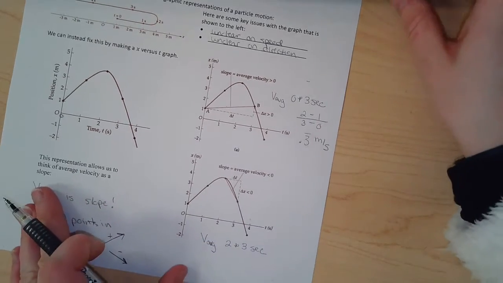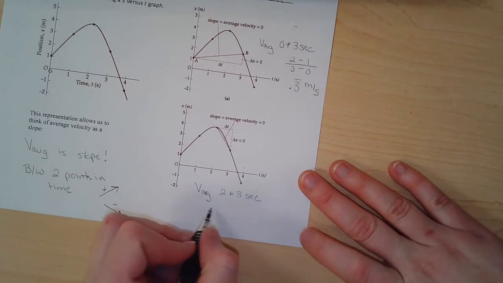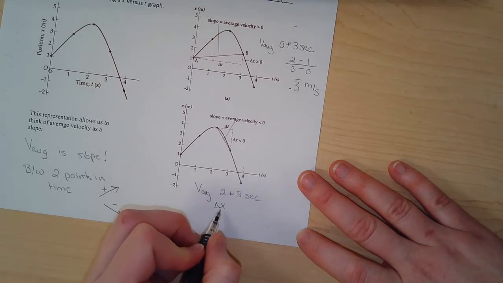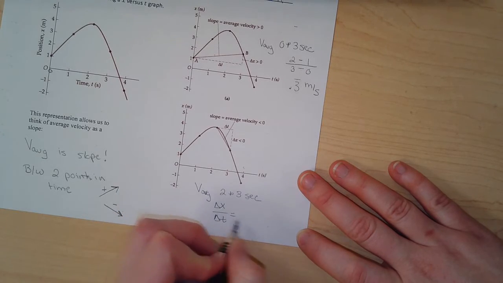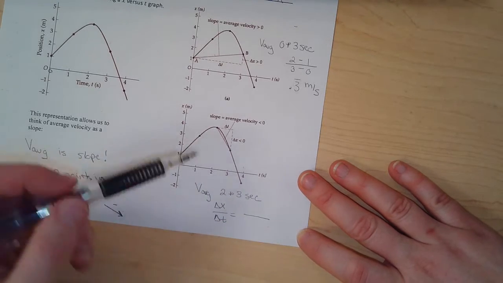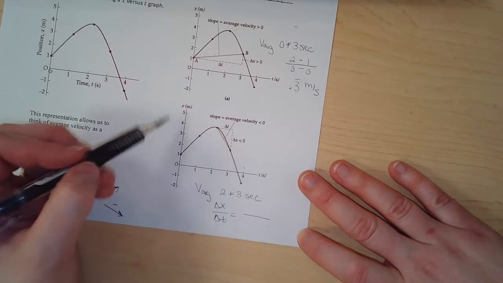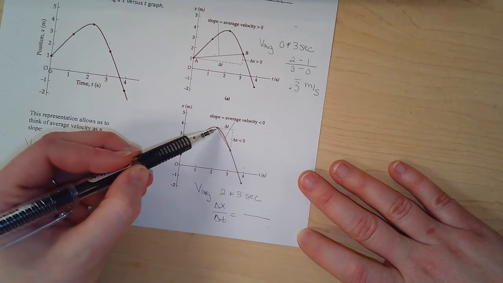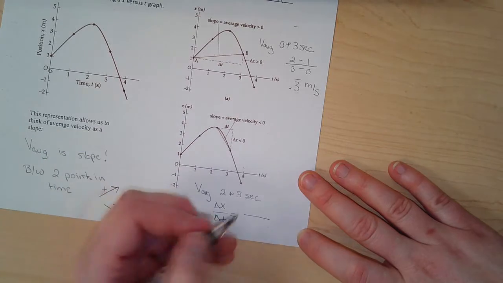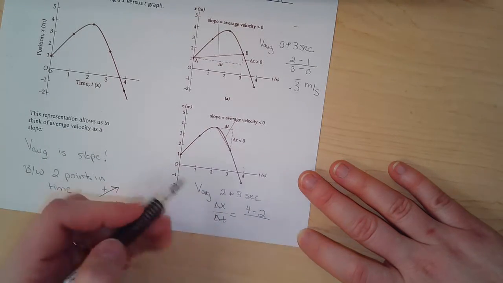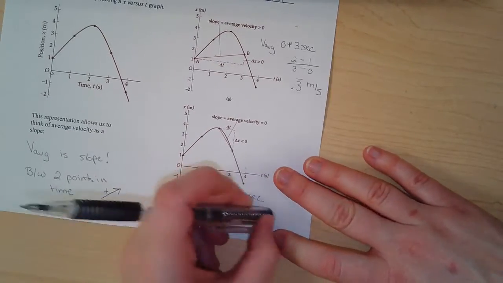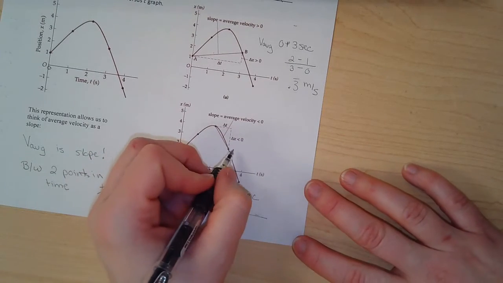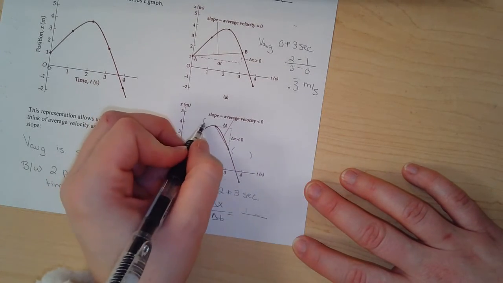Okay, so what we'll do is we'll find our positions. So we're going to have to do delta x over delta t. Okay, so vertically, this changes by, let's see, it was at 4, and now it's at 2, so it goes from 4 to 2. So we're going to do 4 minus 2. Or I guess we should do the second point minus the first. So maybe it'd be helpful even if I wrote the points for you.